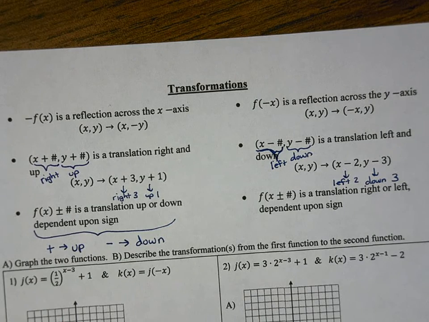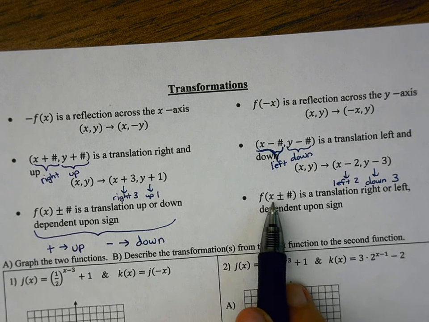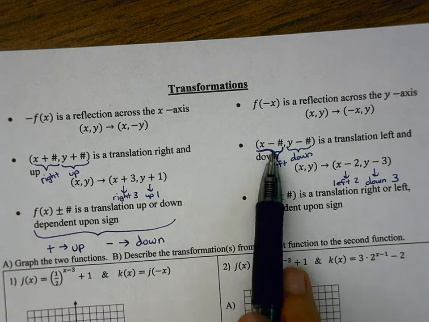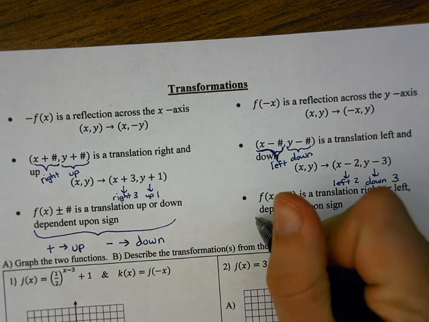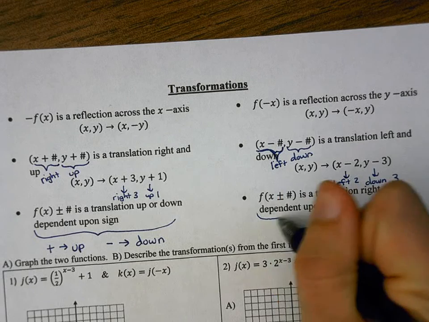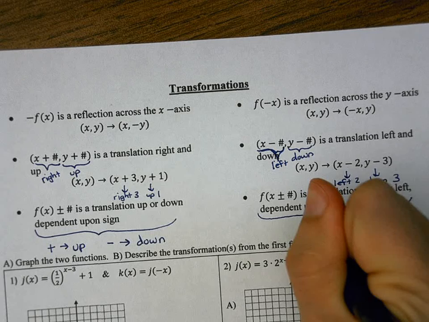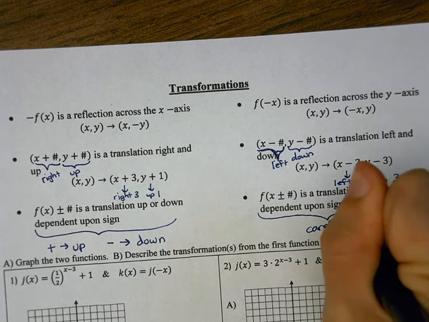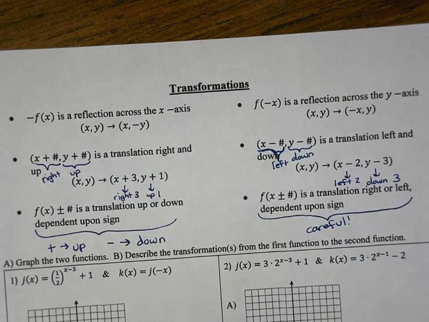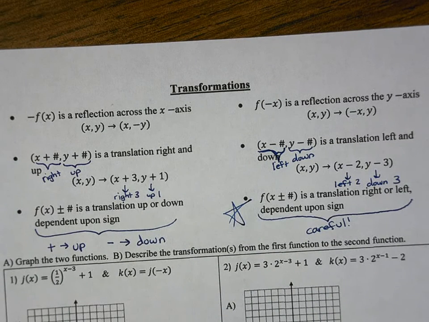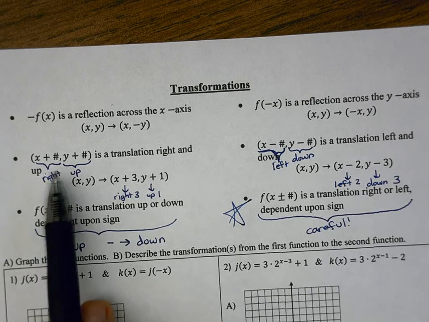Okay? And then we have our f. Now the x is plus or minus a number. Well, remember x was right or left. But this one here, just for the record, is the trickiest one of the lot in my experience. So I'm going to put careful, because what makes this particular function notation so especially tricky is that it goes opposite of the way you think it would, right? Up here, this makes sense.